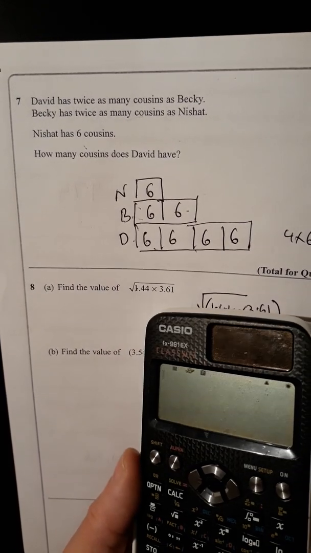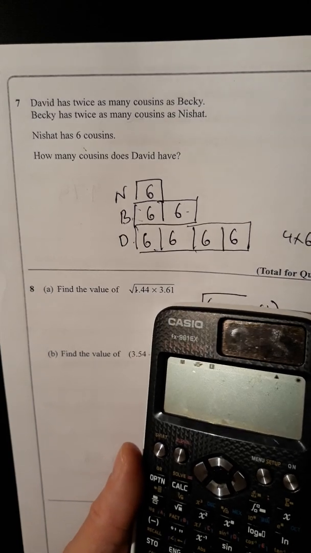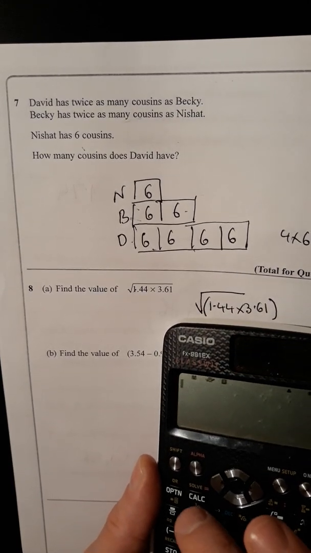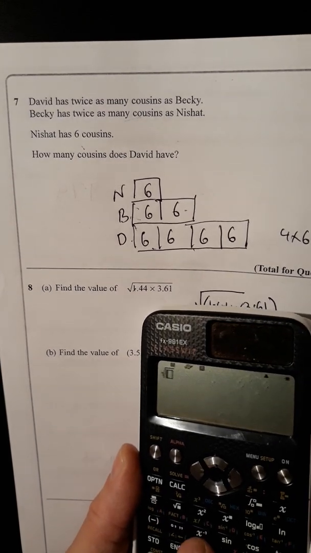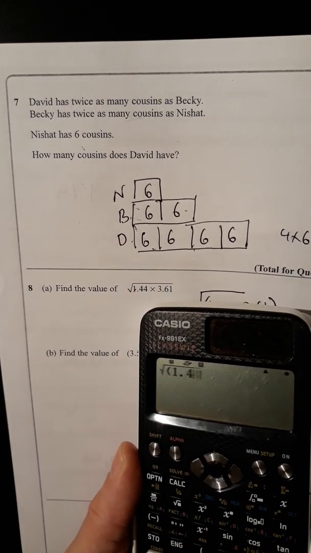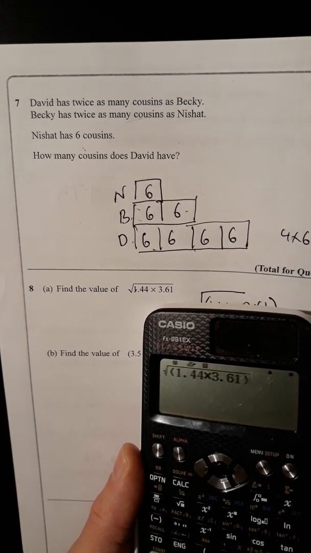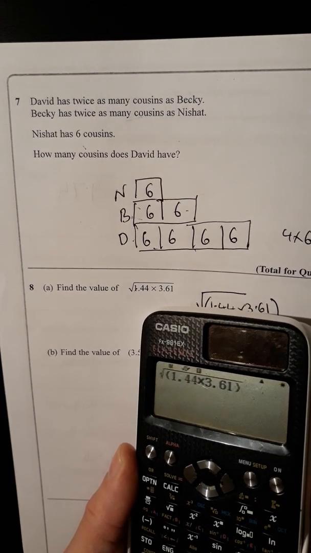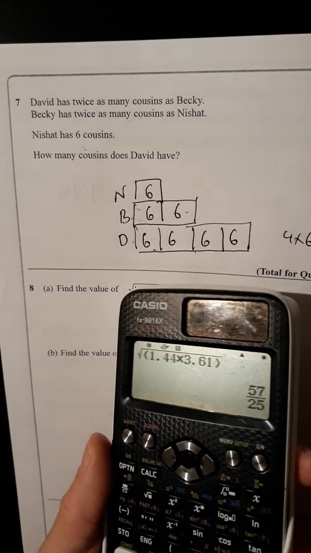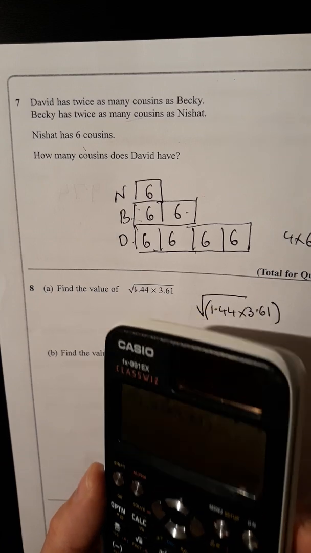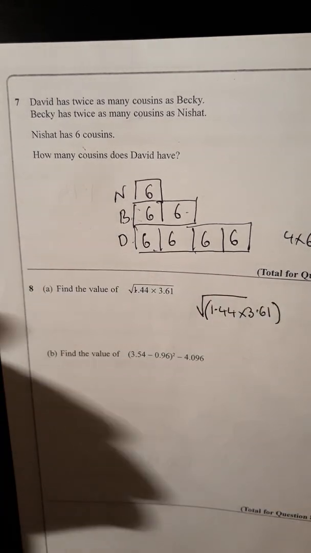Okay, welcome back. Just a little bit of an error there. I couldn't see it on the screen, but what I hadn't done is put a bracket at the start. So let's try again. Square root of, open bracket, 1.44 times 3.61, close bracket. And what that gives me is 57 over 28, or 2.28.